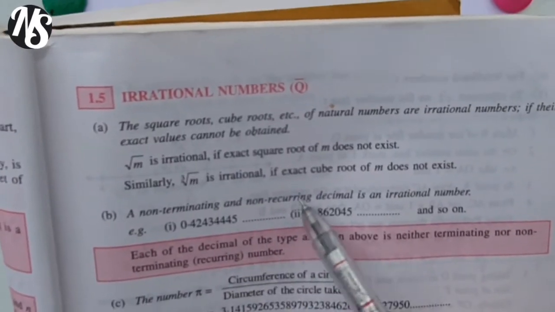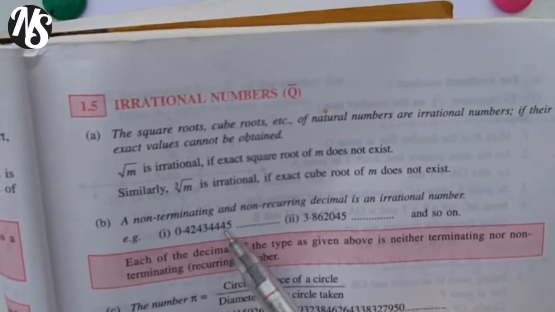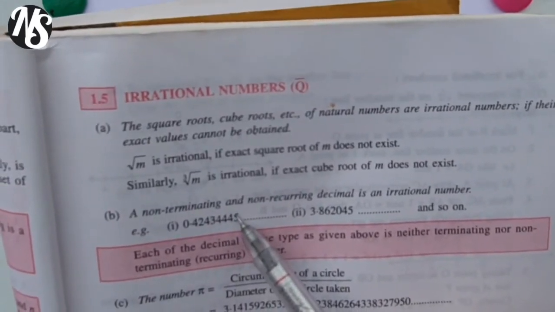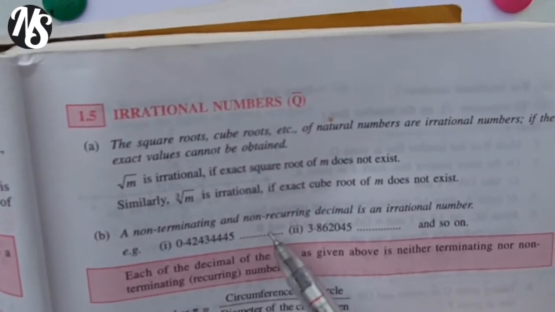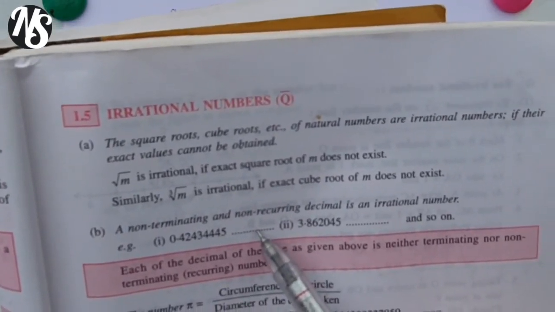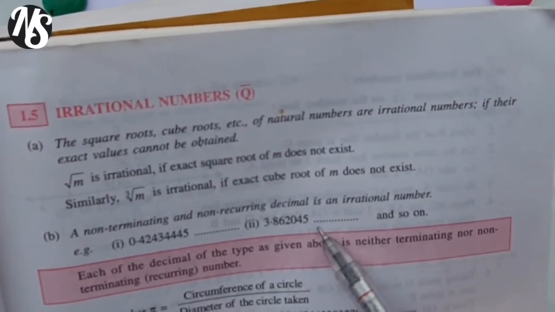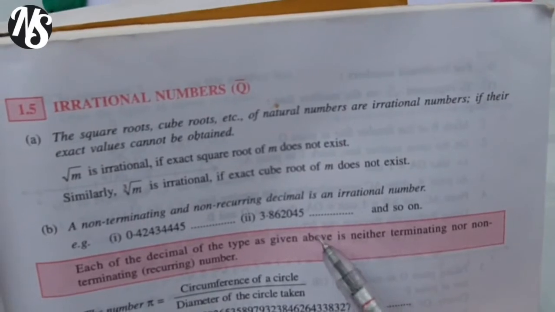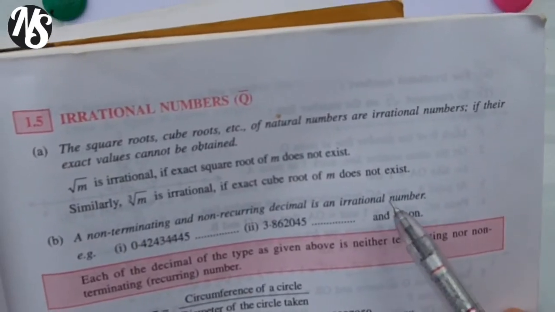And this is not recurring also, because although 4 is repeating here, after 4 comes 5, isn't it? If only 4 comes, then it becomes recurring. Remember that. Similarly, this is also continuing, and this is also non-recurring. Non-terminating and non-recurring, such kinds of numbers are also known as irrational numbers.